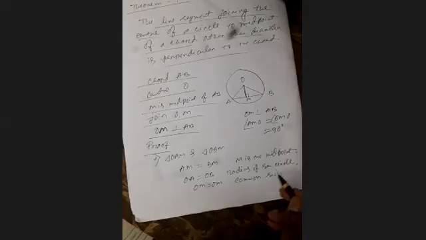OA equals OB, we have written this because OA is a radius and OB is also a radius. Radius length is always equal. Have any doubt? OA equals OB, radius of the same circle. AM equals BM because M is the midpoint. OM equals OM. Three sides are equal, side-side-side theorem. So triangle OAM is congruent to triangle OBM.